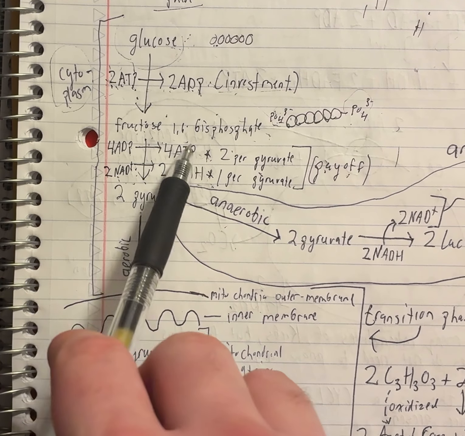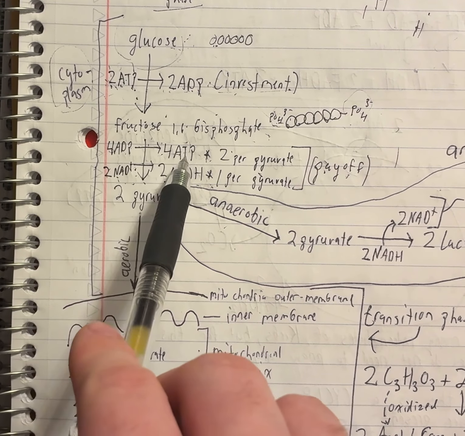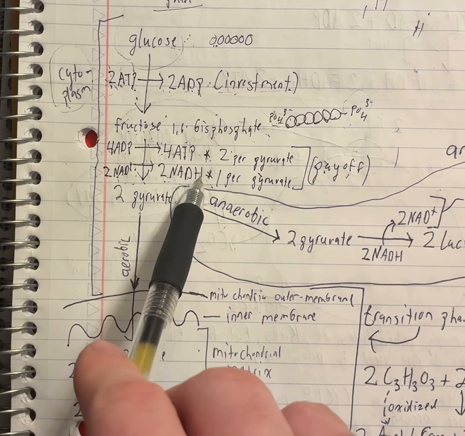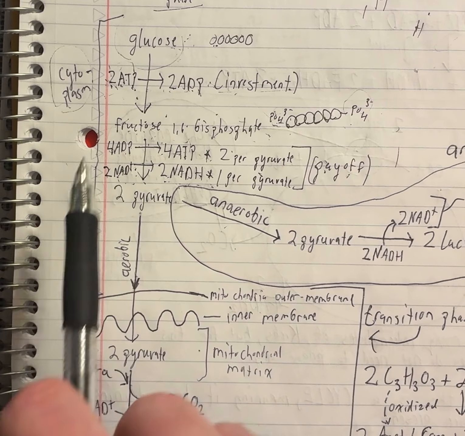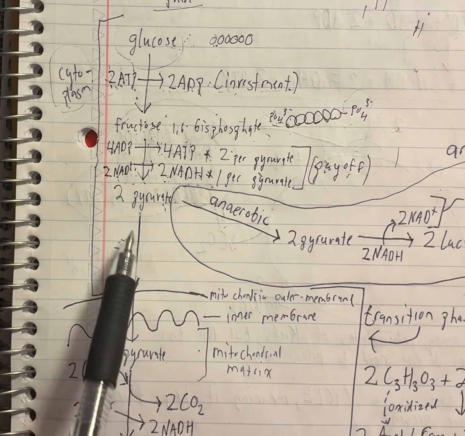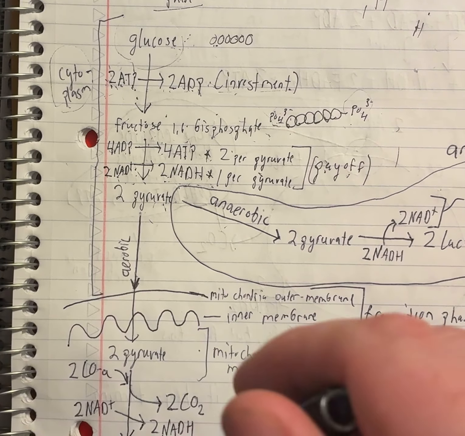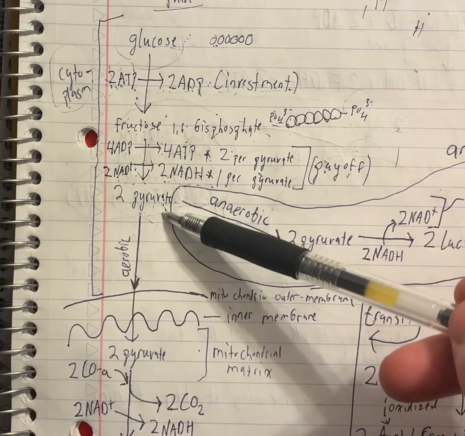So this process where we're turning fructose and ADP and NAD plus into ATP and NADH is going to result in this fructose 1,6-bisphosphate being split into 2 pyruvate molecules. And that's sort of the end product of glycolysis, right?